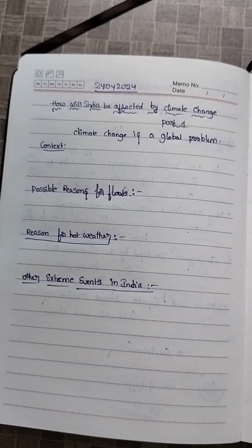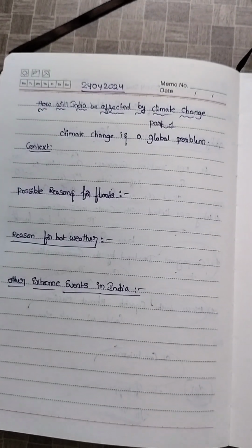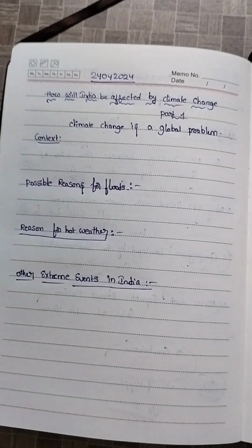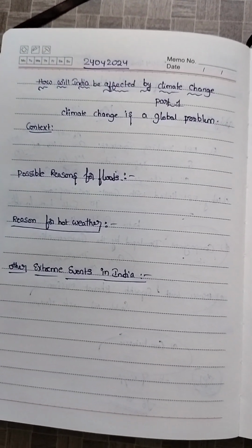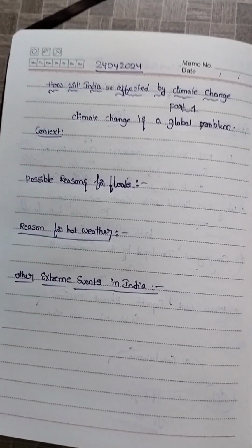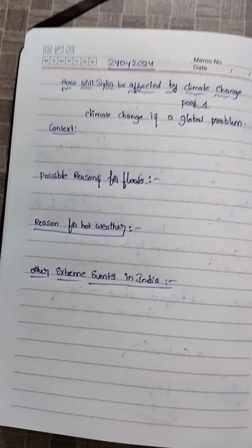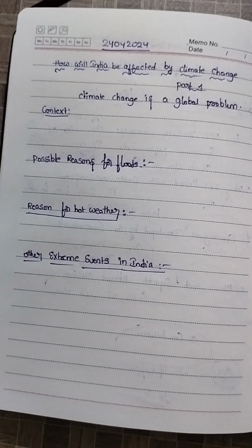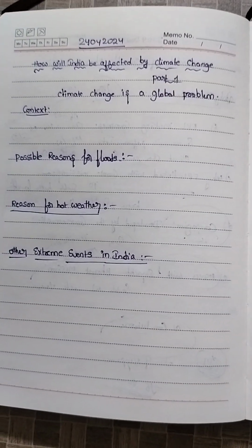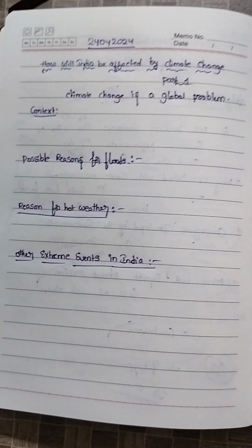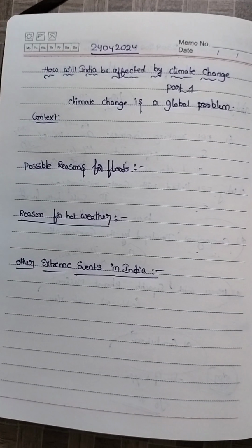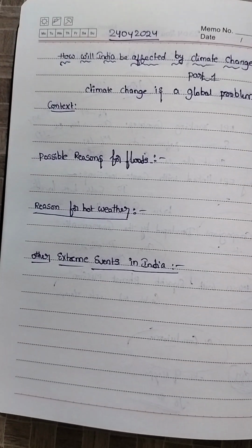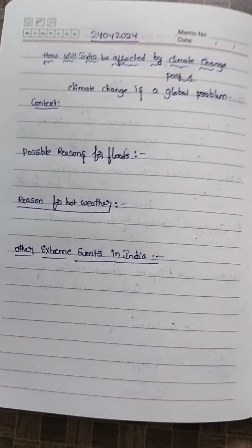The air pressure will be more and the evaporation is going on more, meaning the possible reasons for floods as well as possible reasons for the hot weather we will see, and some of the extreme events in India which will cause the climate change. Those things we will also discuss today. Coming to the context, climate change is a global problem.